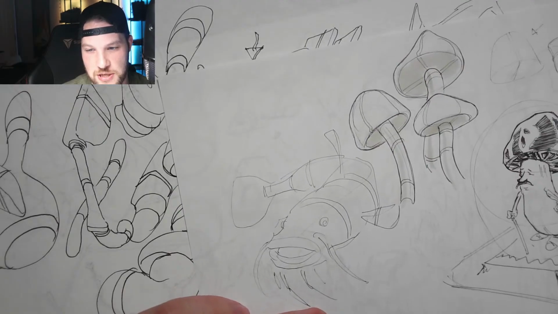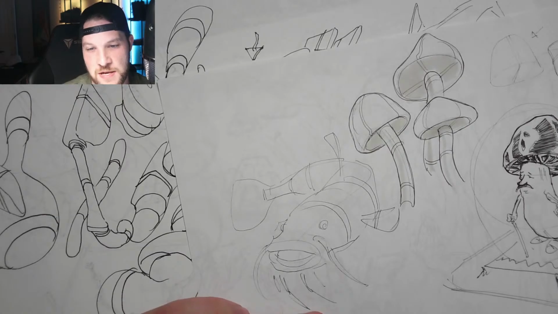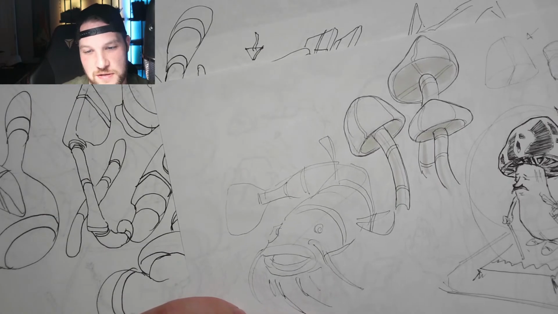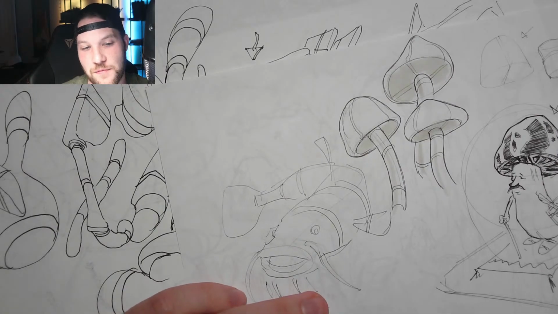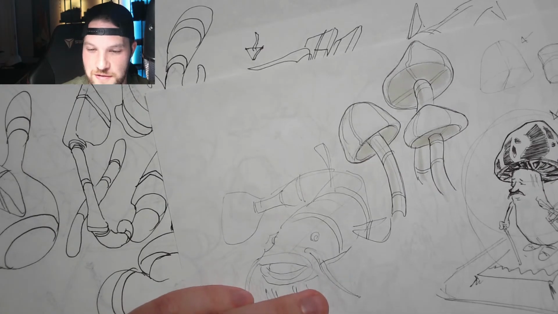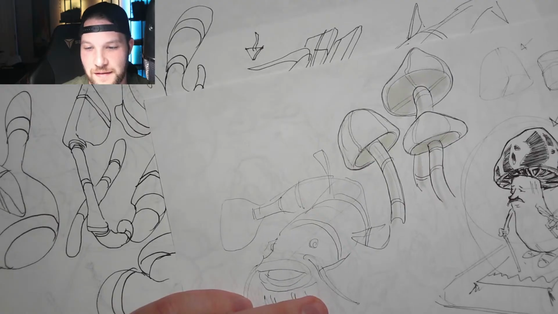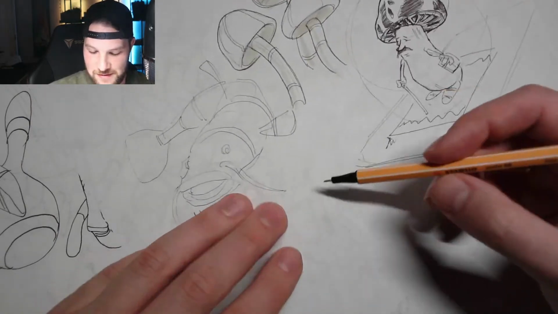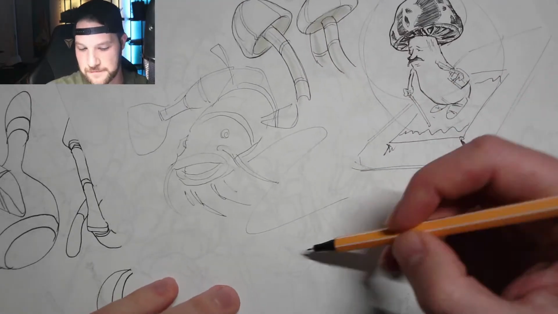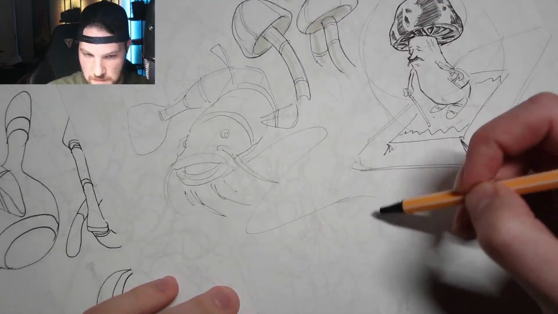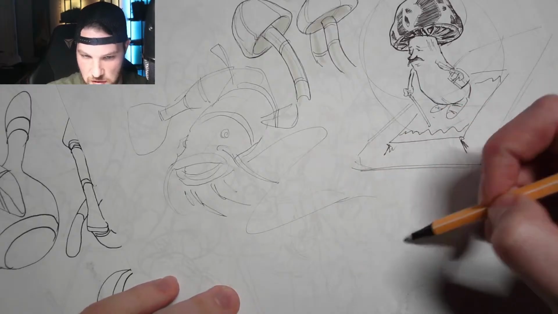From imagination. But drawing from imagination digitally is much easier than drawing from imagination on paper, where you fully have to commit to your thoughts on paper. So, but it's great practice. Practice is good.